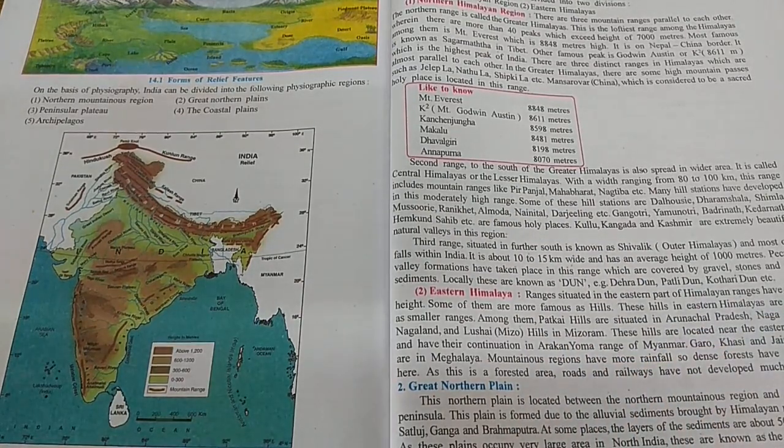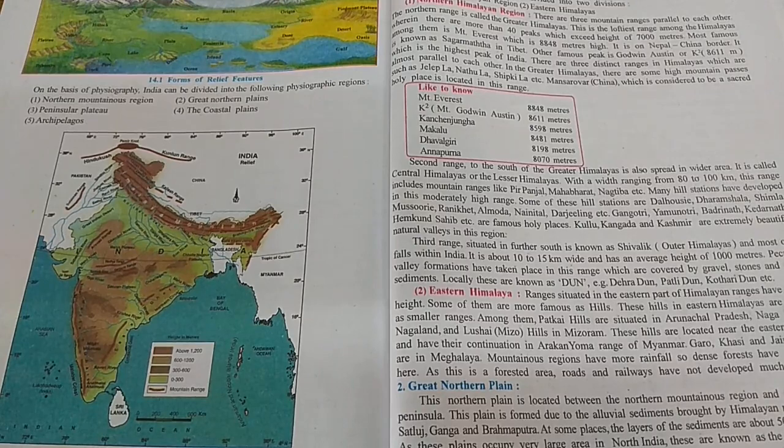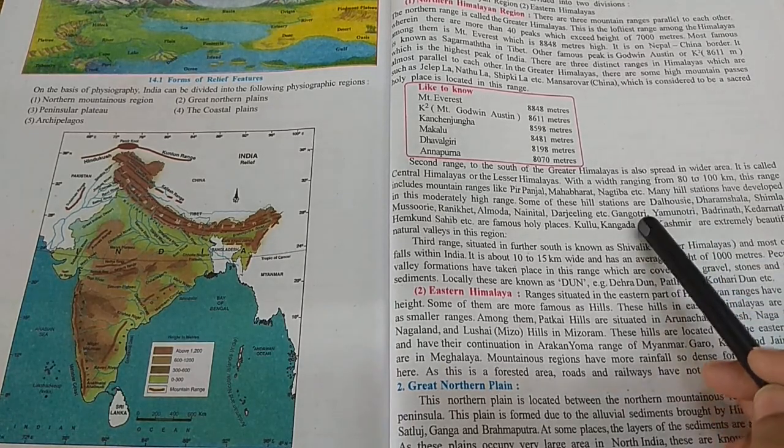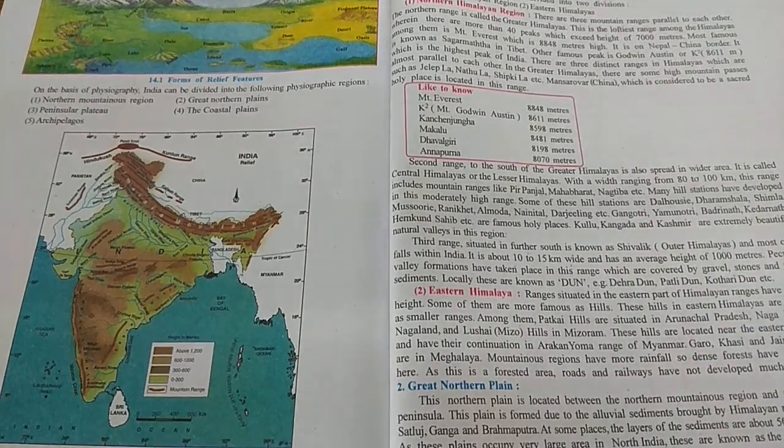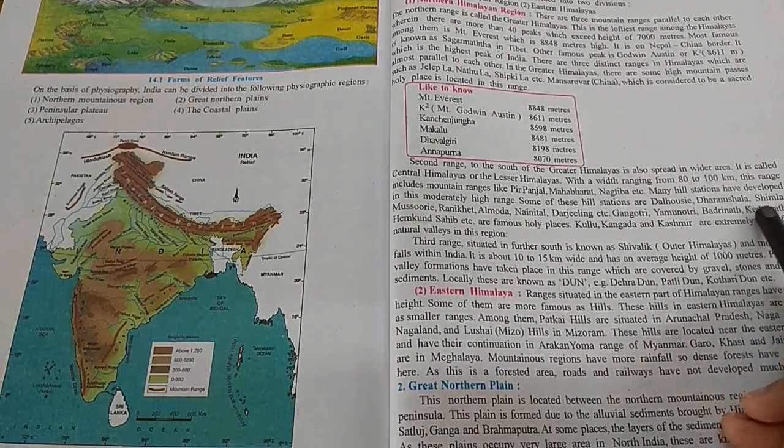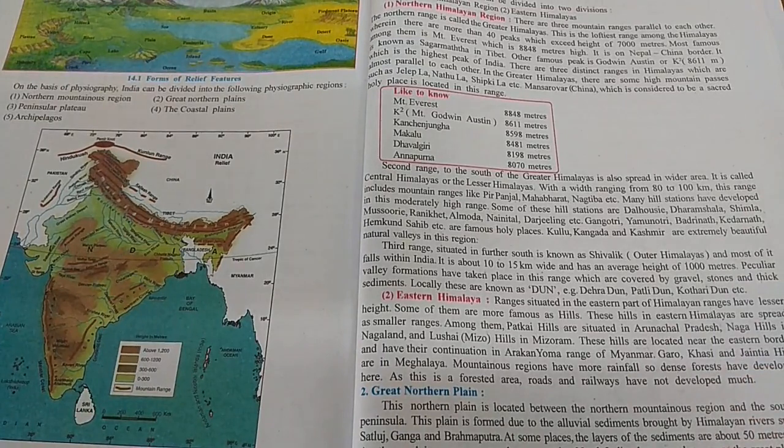Now, go ahead. With a width ranging from 80 to 100 kilometers, this range includes mountain ranges like Pir Panjal, Mahabharat, Nagtibba, etc. Many hill stations have developed in this moderately high range. Underline, students, some of these hill stations, which you will have to remember. They are Dalhousie, Dharamshala, Shimla, Mussoorie, Ranikhet, Almora, Nainital, Darjeeling, etc.